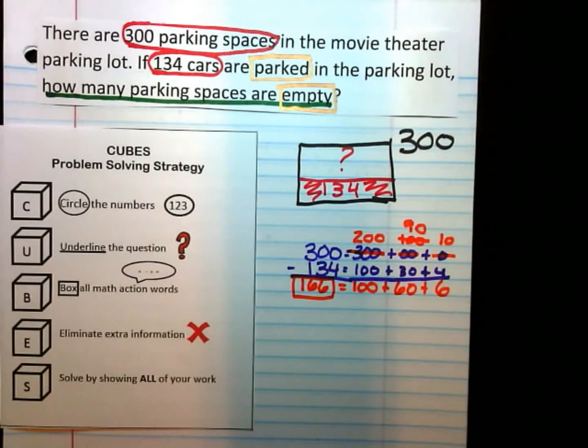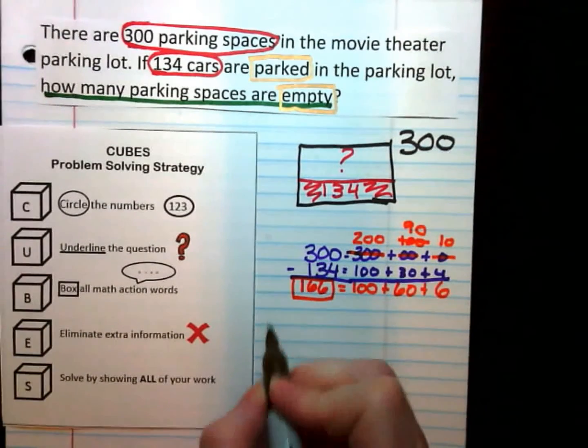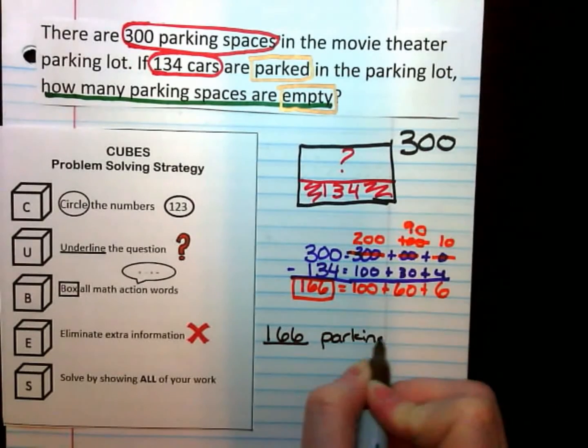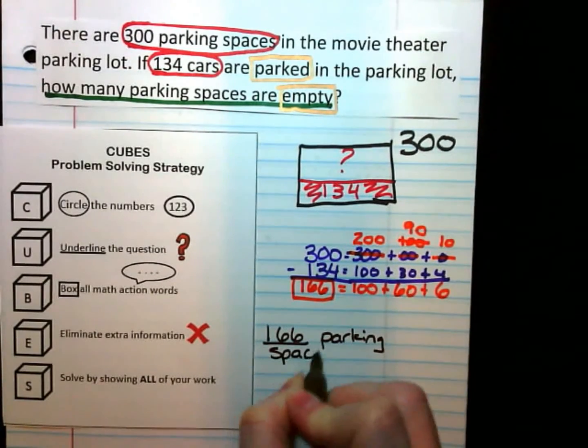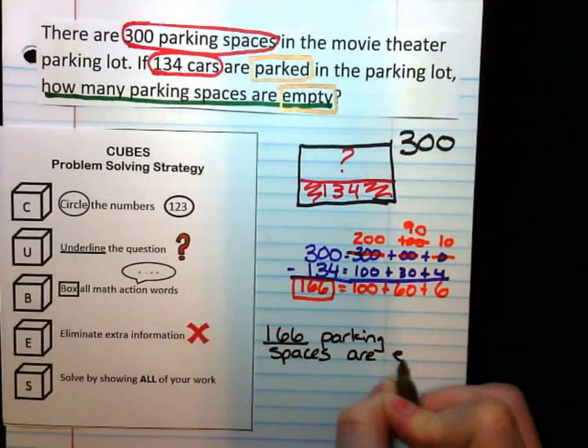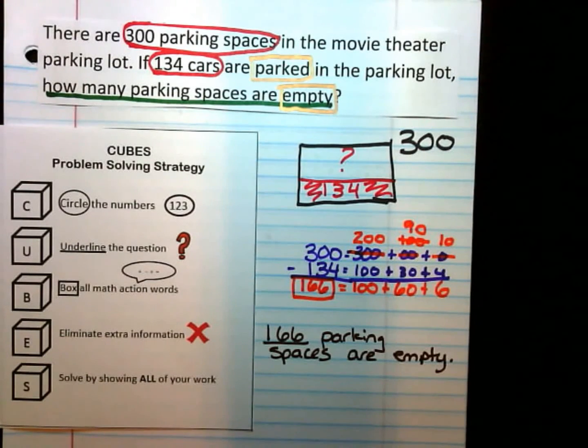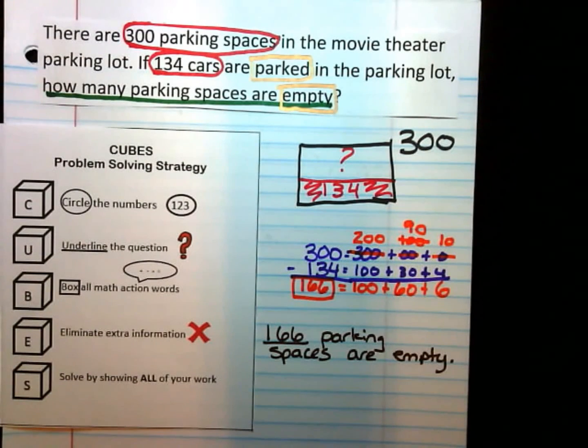So my last thing that I need to do is to write my answer statement. So I'm going to take my question and turn it into a statement. How many parking spaces are empty? Well, 166 parking spaces are empty. That's how you solve a word problem using the CUBE strategy. C, circle the numbers. U, underline the question. B, box in the math action words. E, eliminate extra information. S, show and solve.